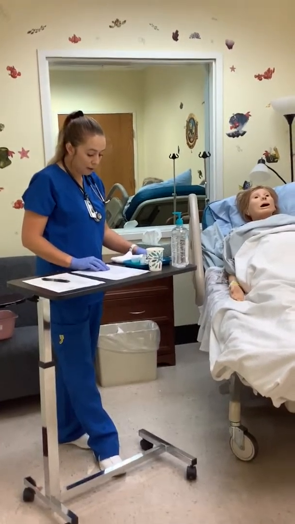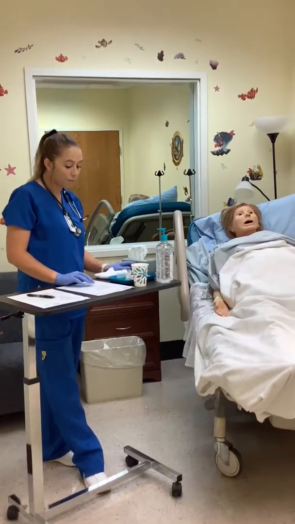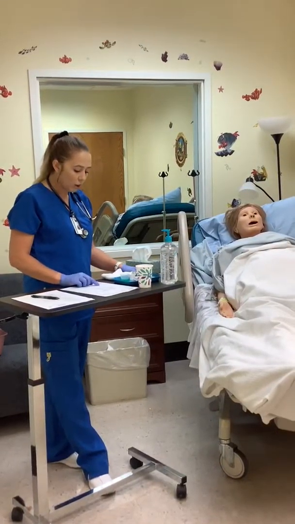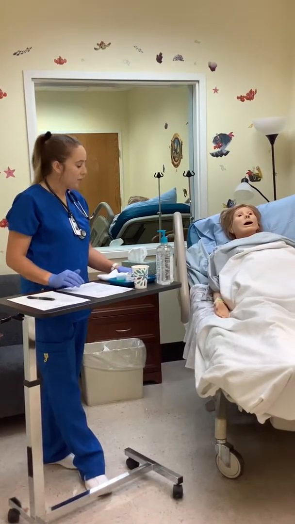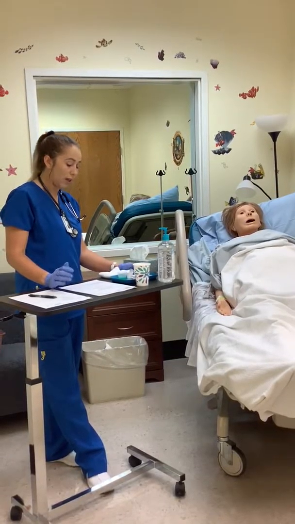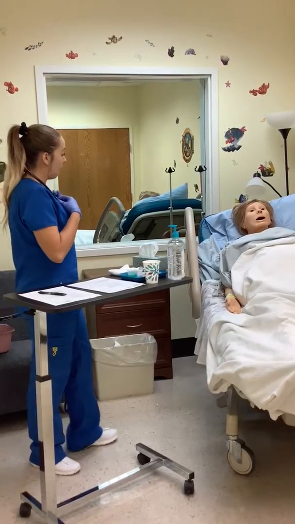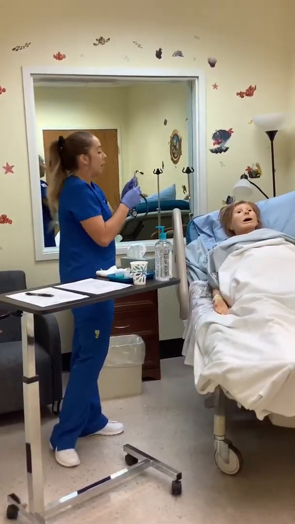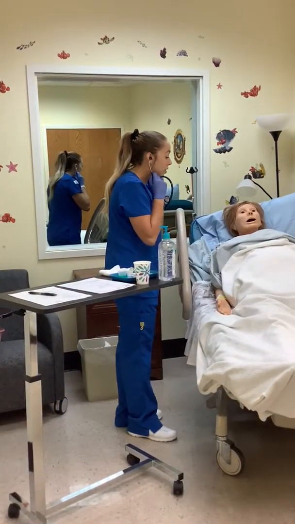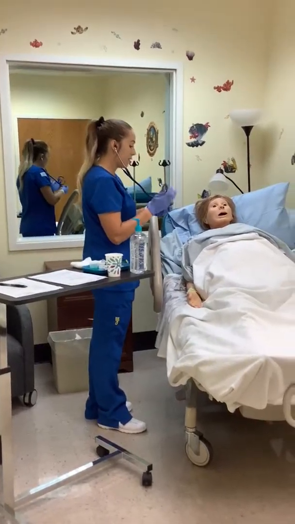I did bring in some ibuprofen for you, but before we do that, you are getting digoxin, and that is for your heart arrhythmia, so we just want to make sure that your pulse is in the right area. So I'm going to listen to your apical pulse for 30 seconds.